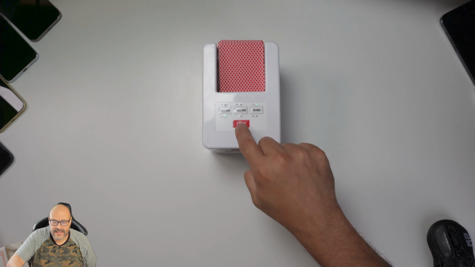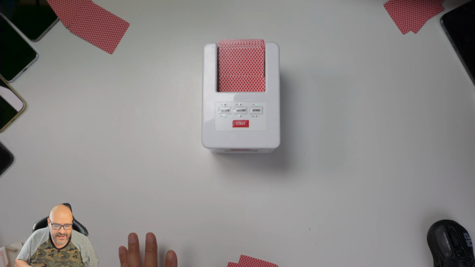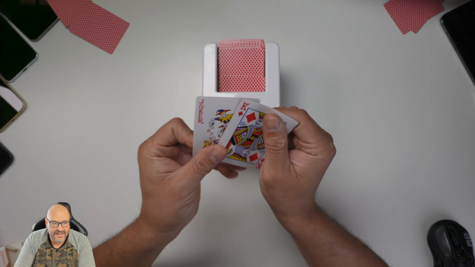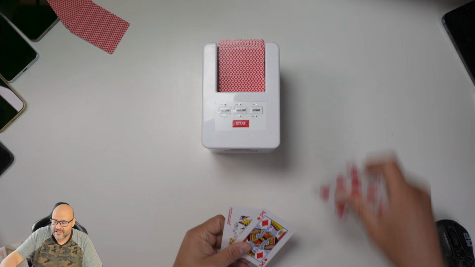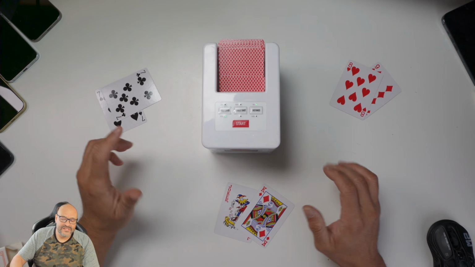So we're going to hit start again, and it's going to start distributing. There's 1, 2, 3. There are 3 players, if you guys know it. And it just gave me 2 cards. Very simple. Everybody gets 2 cards. And it's very simple to program and very easy to set up.